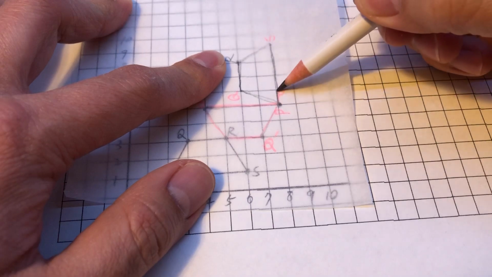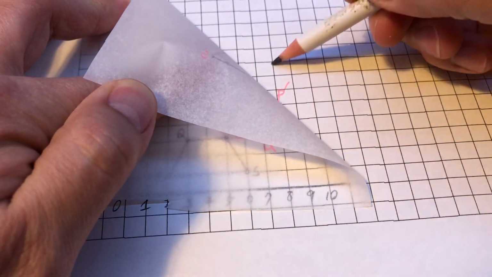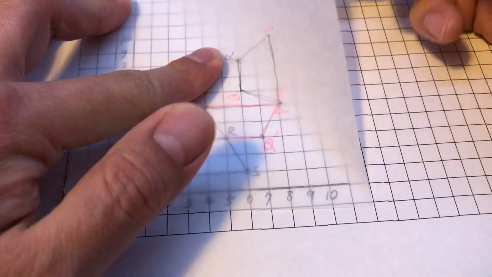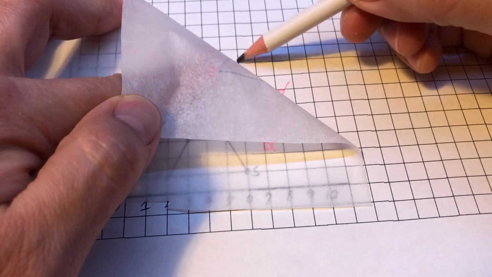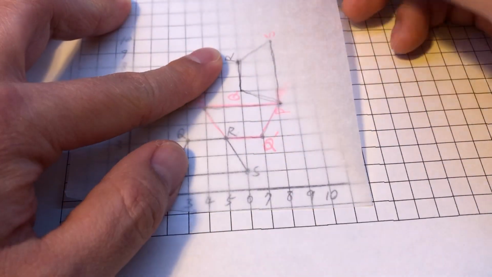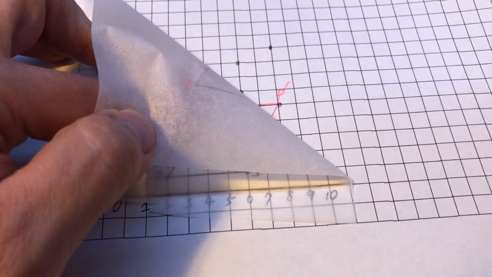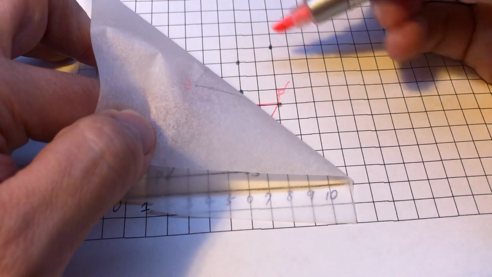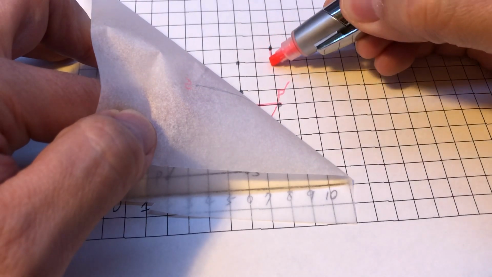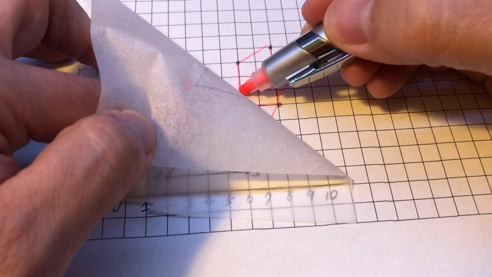1, 2, 3, 4. Okay, so 1, 2, 3, 4. This is the dot. And then going down 1, going left 2, right here. And we have the last dot right here. All right, so make our connection. We have here, this way, and this way.